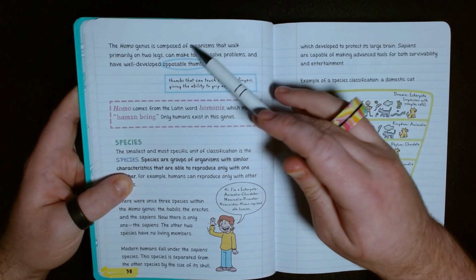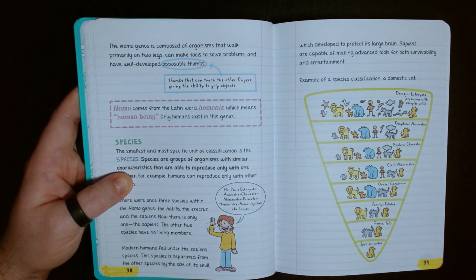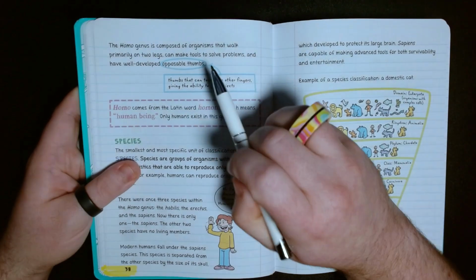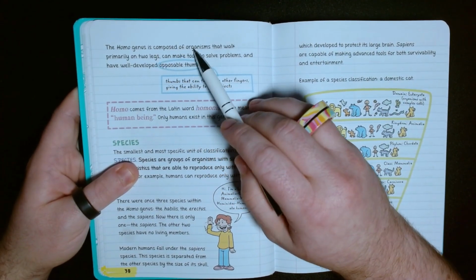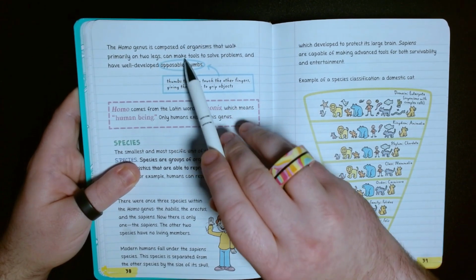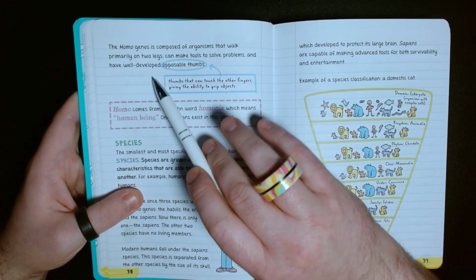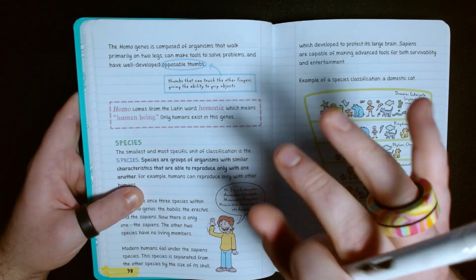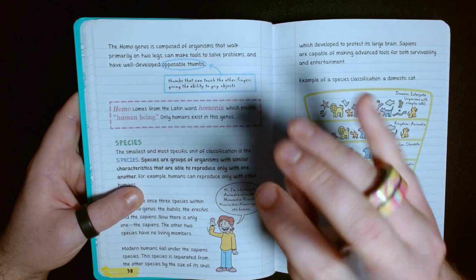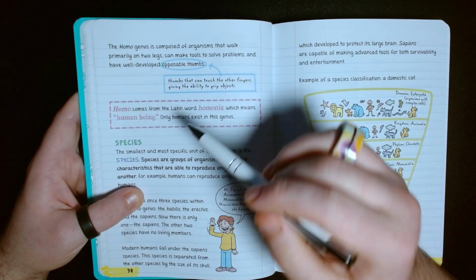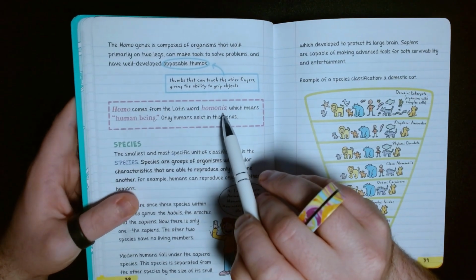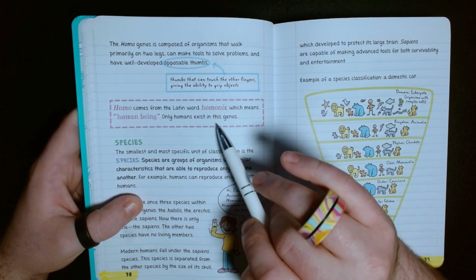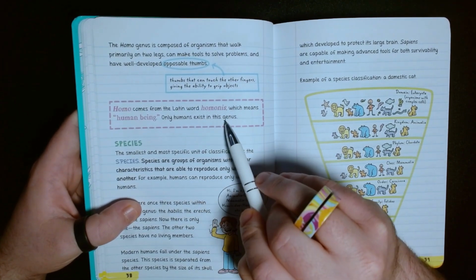The Homo genus is composed of organisms that walk primarily on 2 legs, can make tools to solve problems, and have well-developed opposable thumbs. Thumbs that can touch the other fingers. Like this. Homo comes from the Latin word homo, which means human being. Easy enough. Only humans exist in this genus.